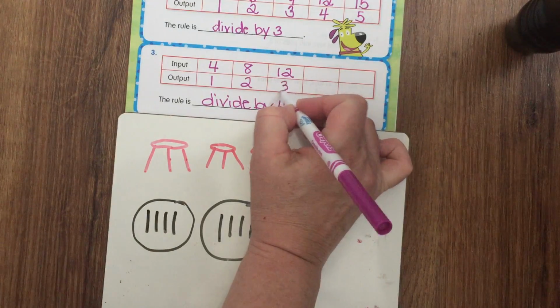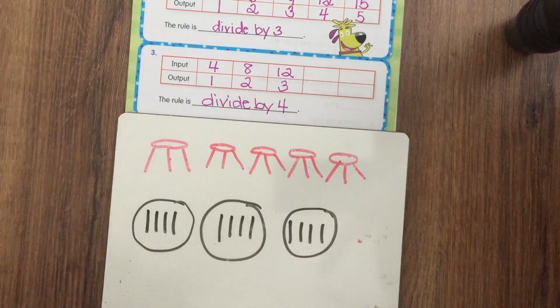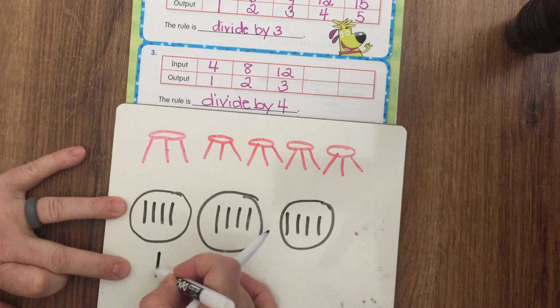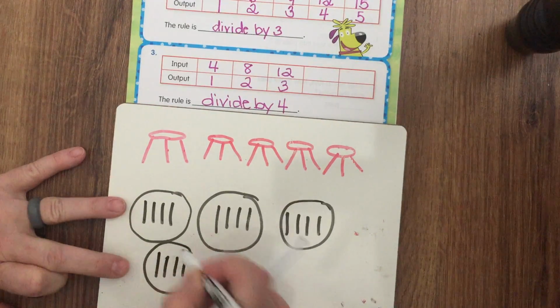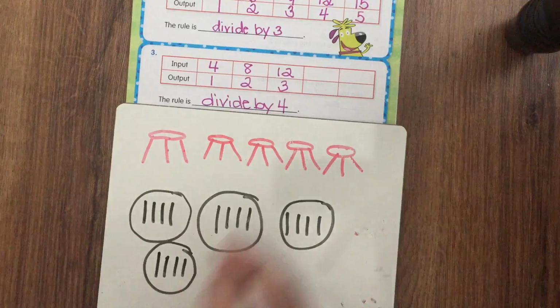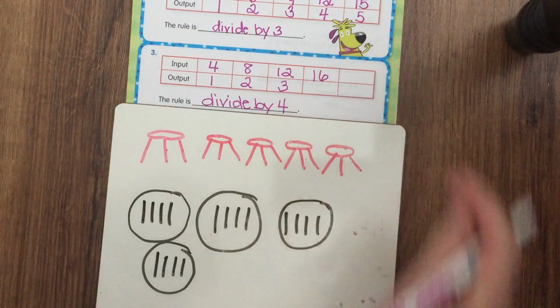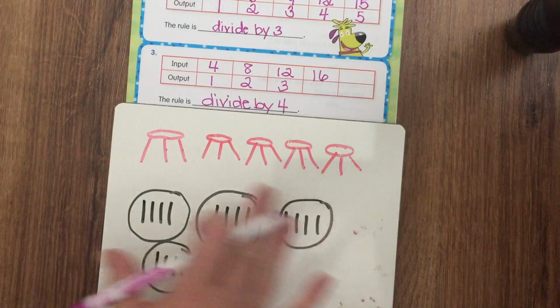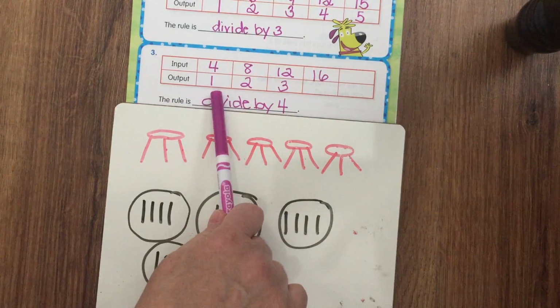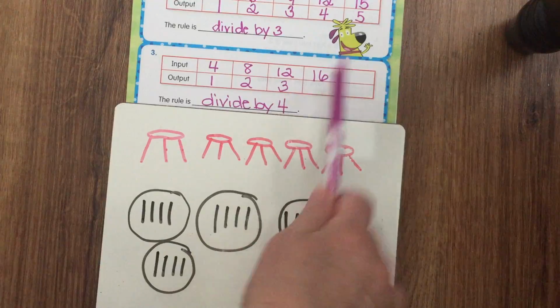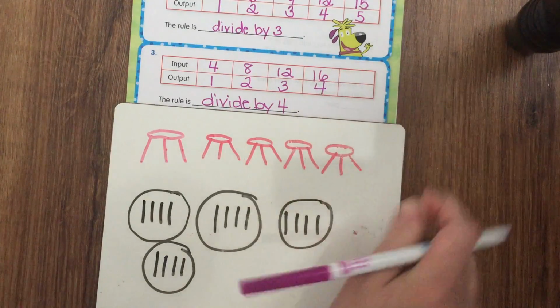I have 3. Okay, again, if I add 4 more, my input is 4 more, so I get 16. Now how many packages do I have? Look at the pattern. 1, 2, 3, 4.